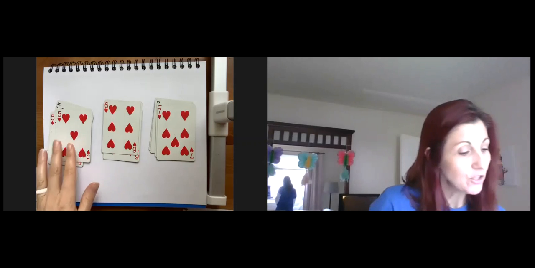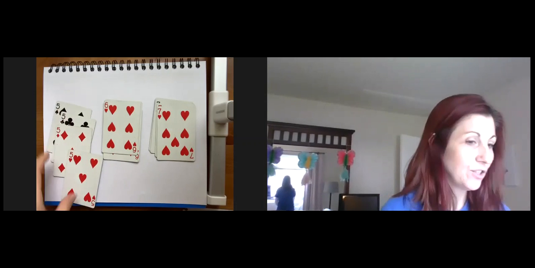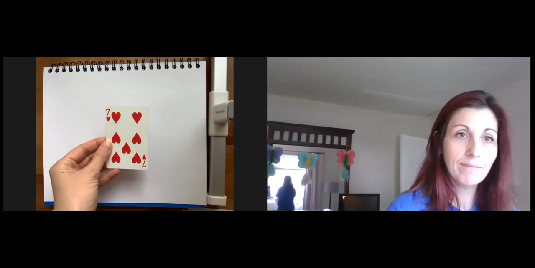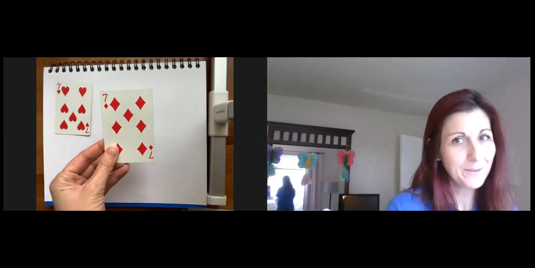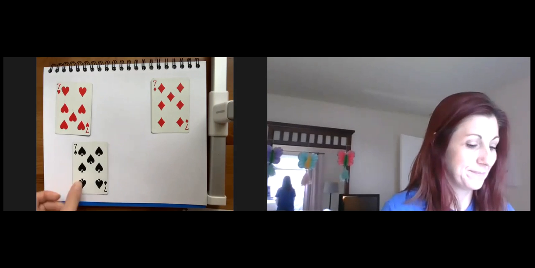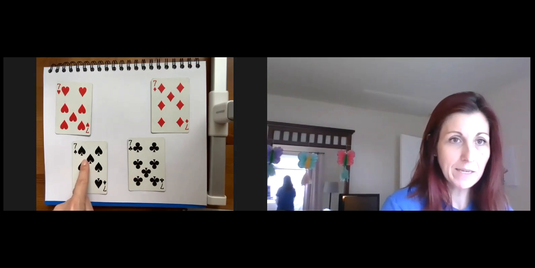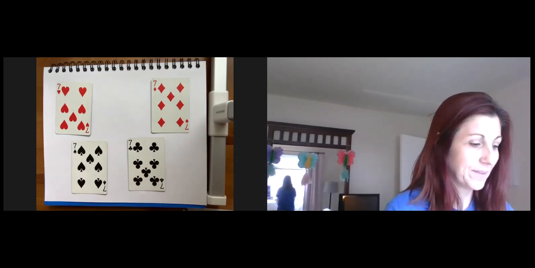The cards are all rectangles. However, each card has its own shape. Let's try sorting by the shape. Heart, rhombus, or diamond. These are spades, and these are called clubs.